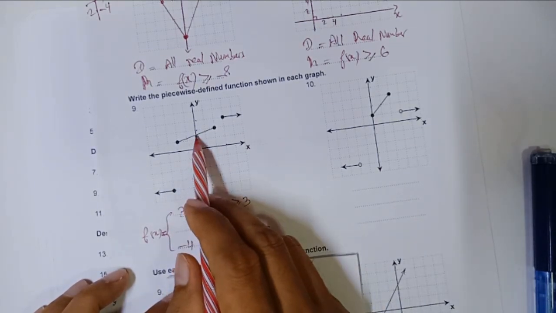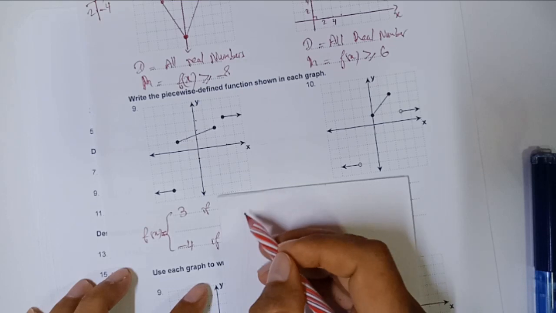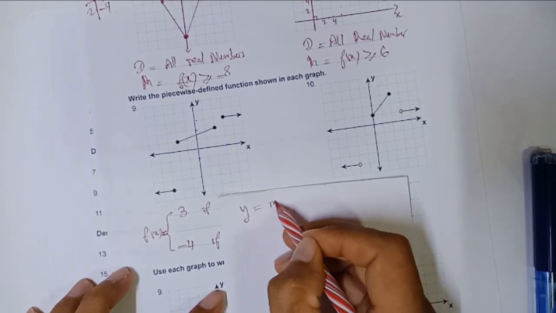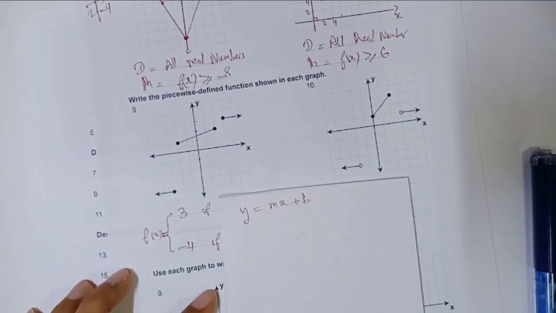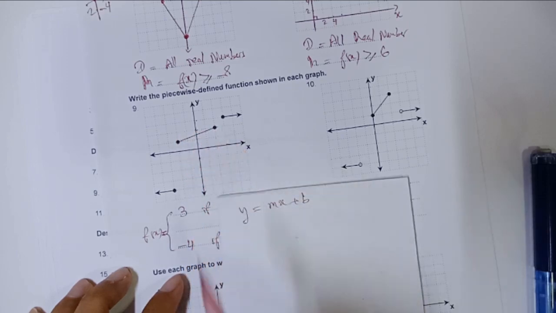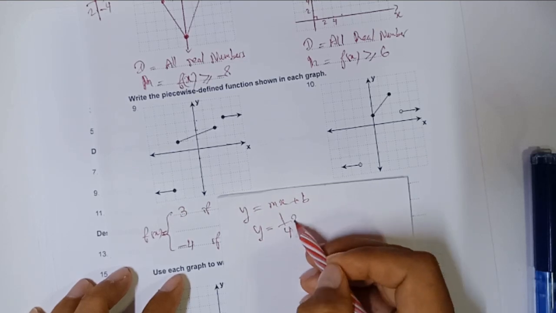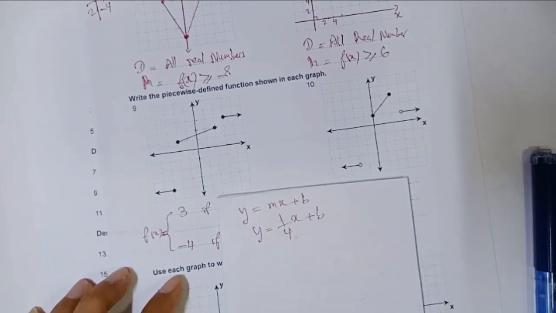Now let's find the one in the middle. Okay, the one in the middle, all you need to do is write y equals mx plus b. Let's find the slope first. Slope is rise over run. So you have rise 1 and run 1, 2, 3, 4. So you have y equals 1 over 4 x plus b.